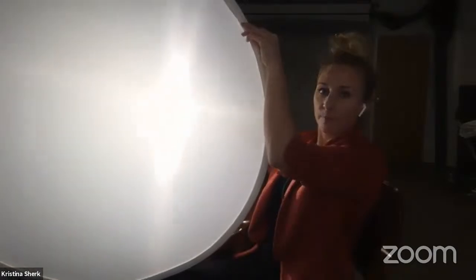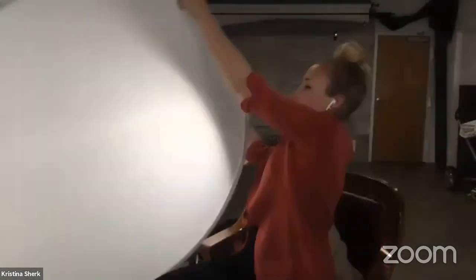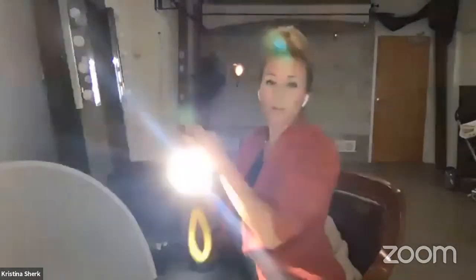It's basically a scrim and a light behind it. Honestly, that's sometimes all you need for a good headshot. A good lens and something to fill in the shadows cast from the key light.